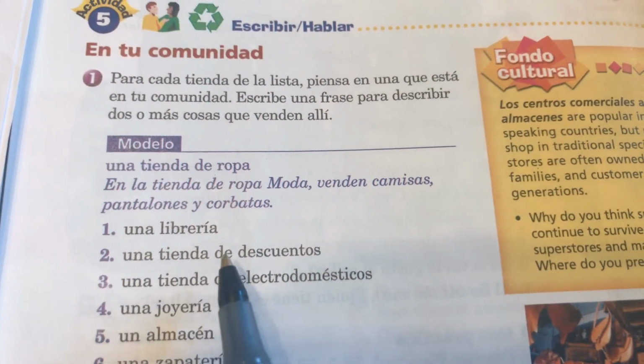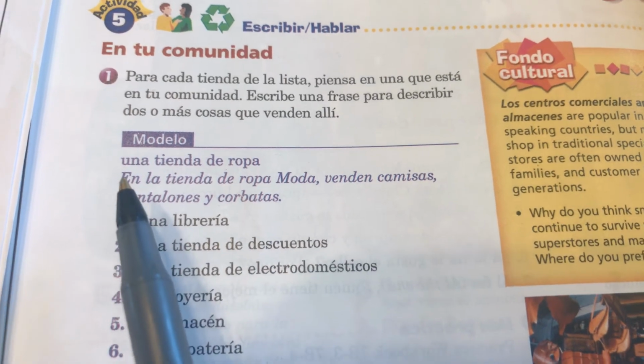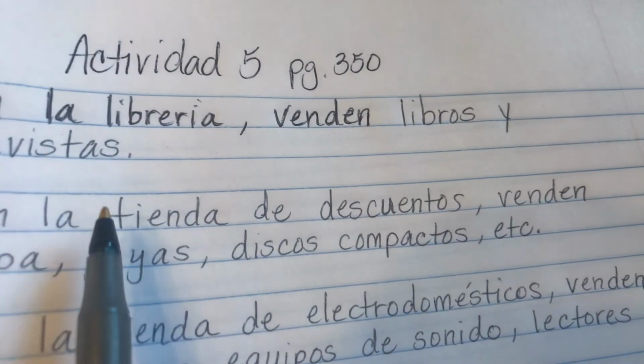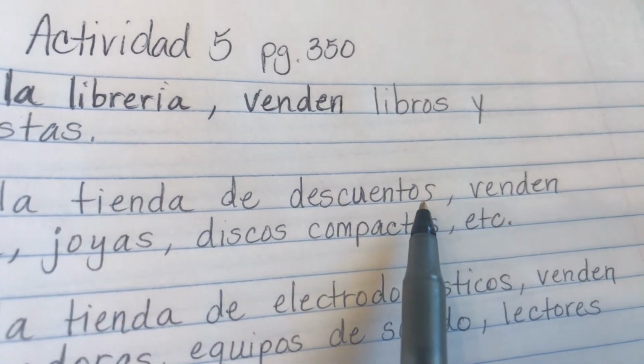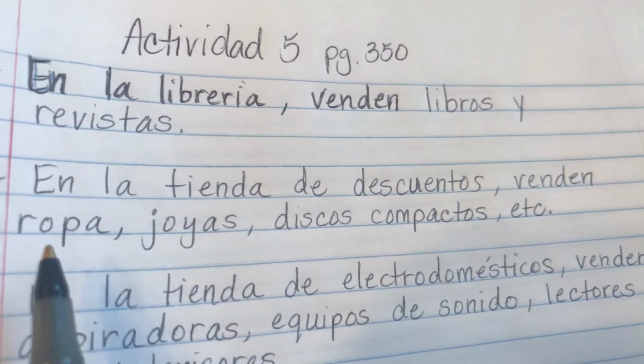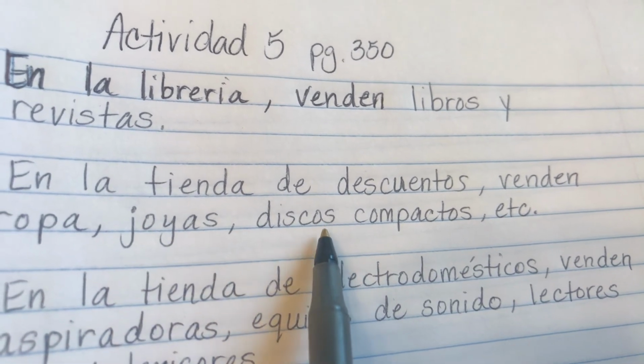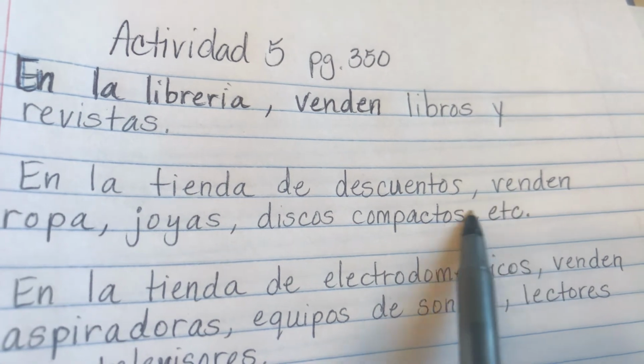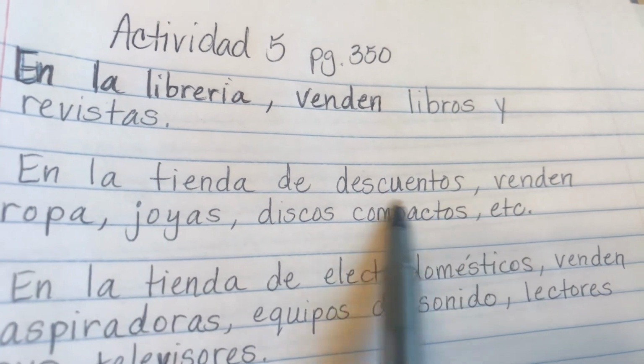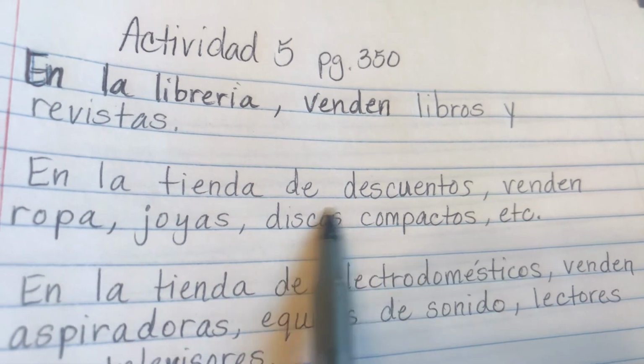On number 2, una tienda de descuentos. So your sentence could look like this. En la tienda de descuentos venden ropa, joyas, discos compactos, and these are just examples. You can write 2 or 3 of all of these.